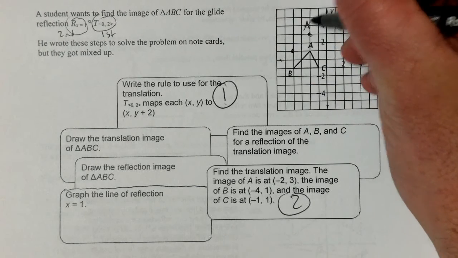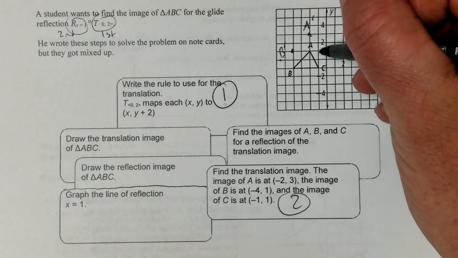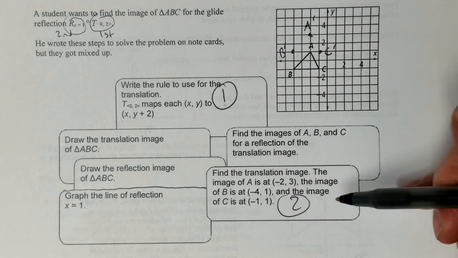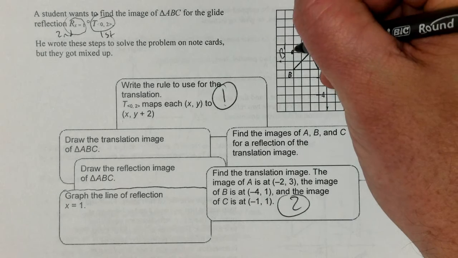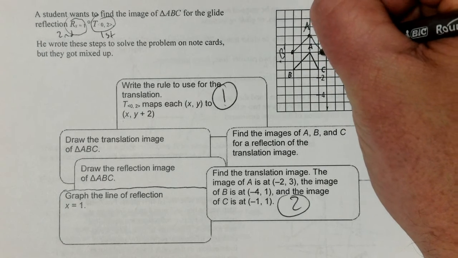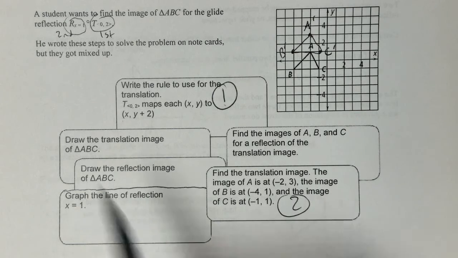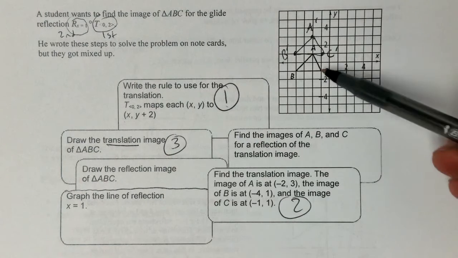I'm going to call this A prime, this B prime, and this C prime. So that was our step 2. Now we want to connect the dots. And that's draw the translation image of the triangle. So the translation image was from the translation moving up.